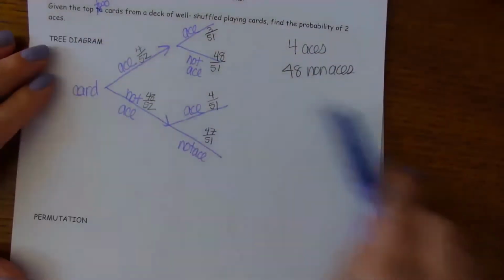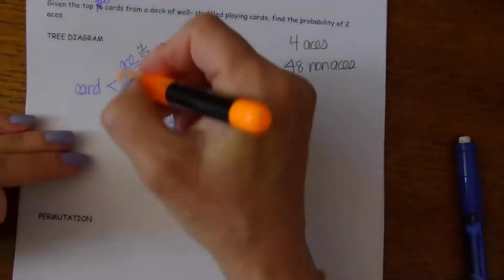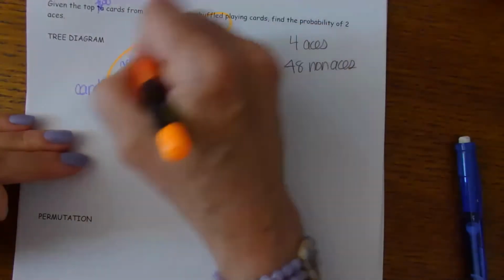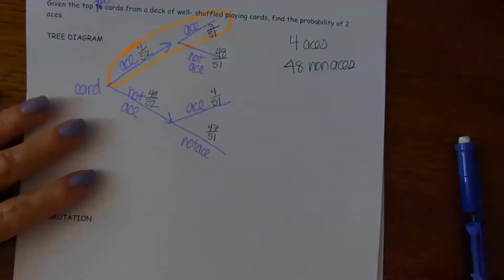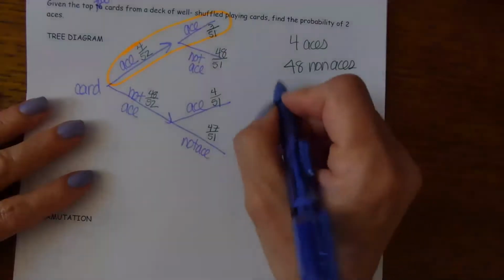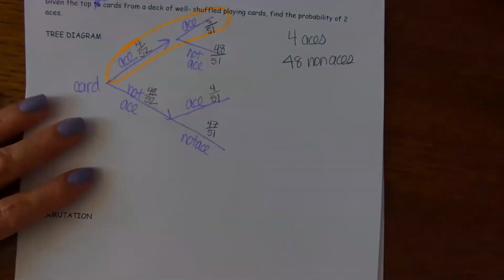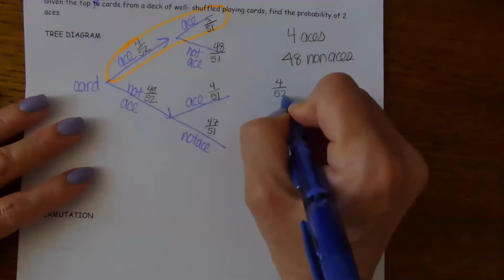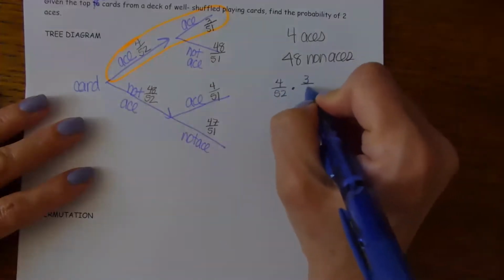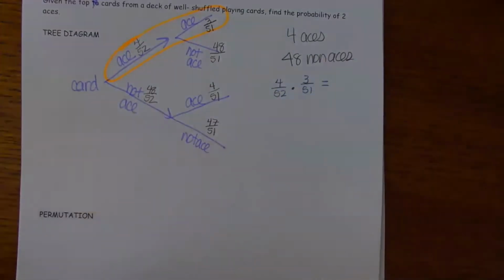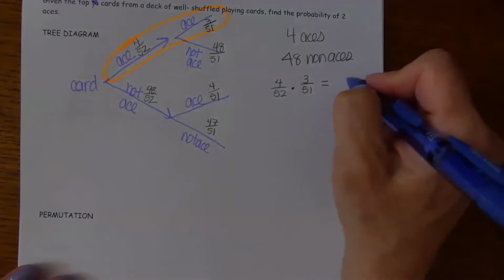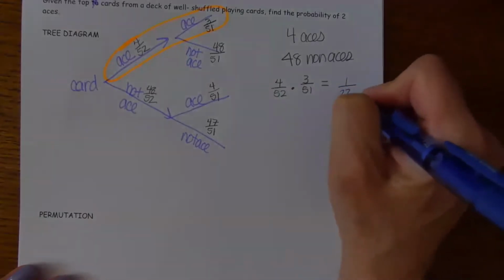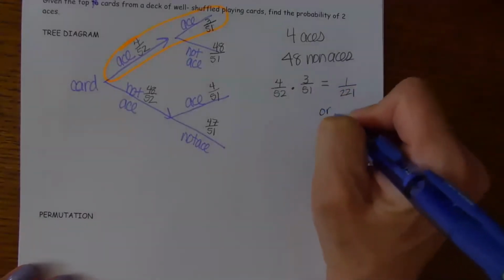Now, what question are they asking you? Find the probability of 2 aces. So 2 aces would be this branch here, right? What is the probability that I get 2 aces? Well, remember when we have a tree diagram, we multiply our branches. So that's 4 out of 52 times 3 out of 51. What do you get when you multiply those? Check it out, see what you get. I get 1 out of 221 or 0.00.